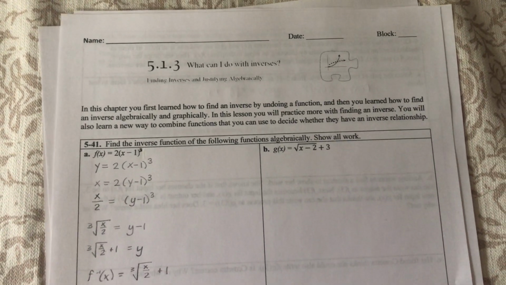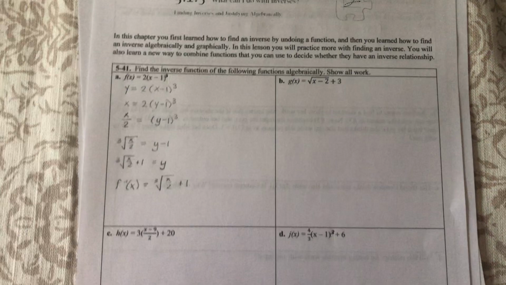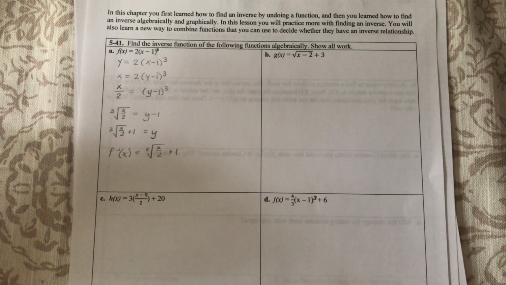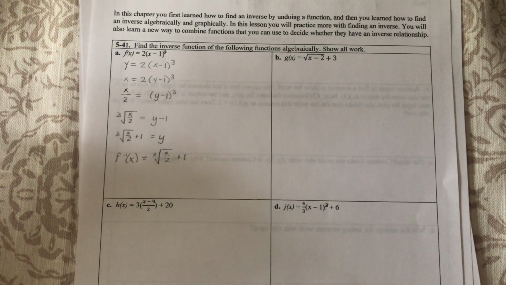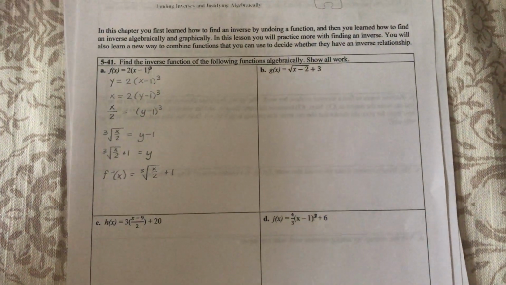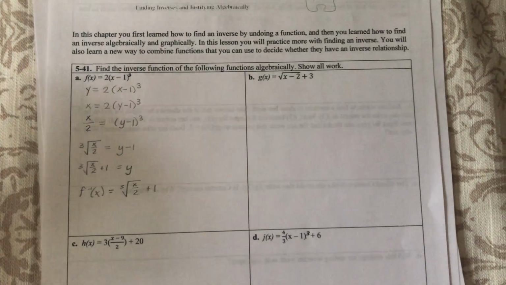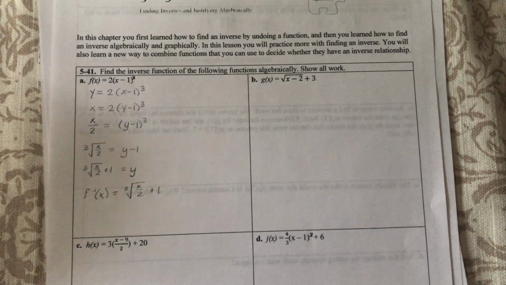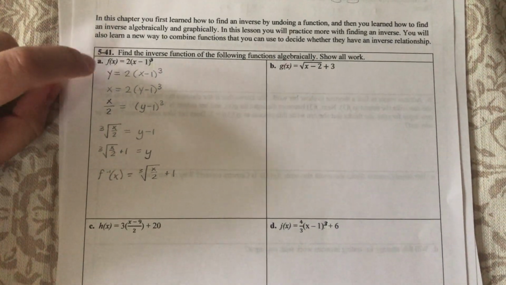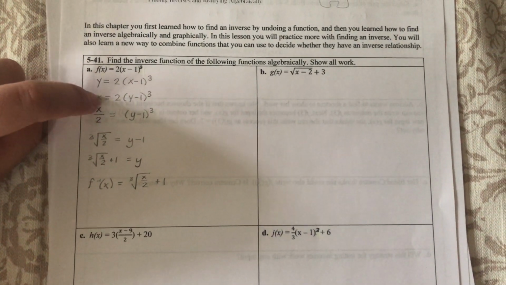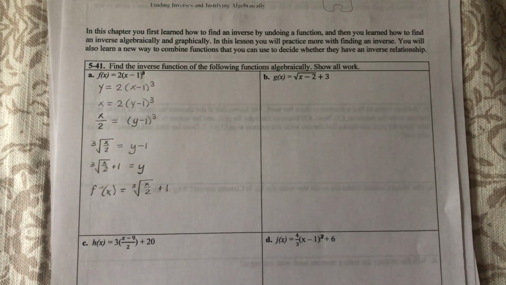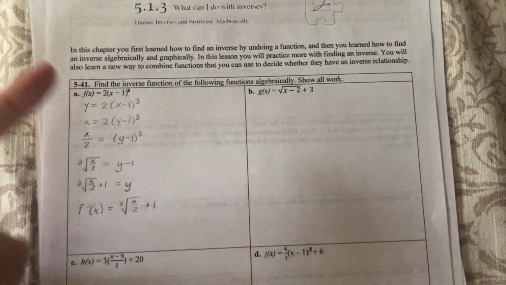Basically, before watching this video, you should have already finished 5-41 on your own. It's 4 problems and you're finding the inverse algebraically. You can use the last video that I made from last week to help you with this if you don't remember, or the past 2 assignments from last week. You just change your function notation to y, switch the x and the y, because the inverse means backwards, so you flip it, and then you're just solving for y.